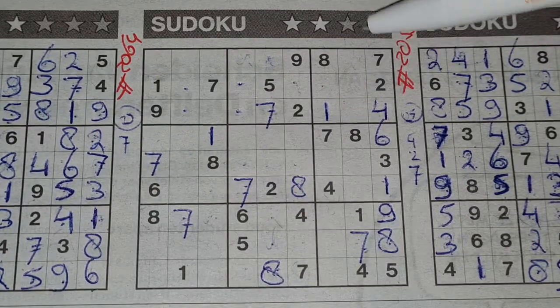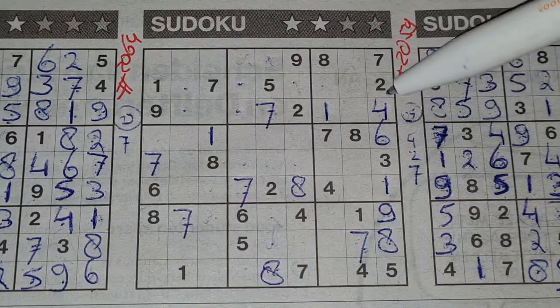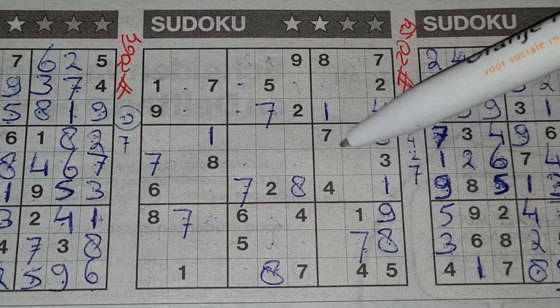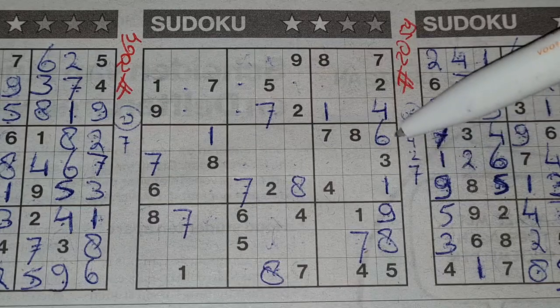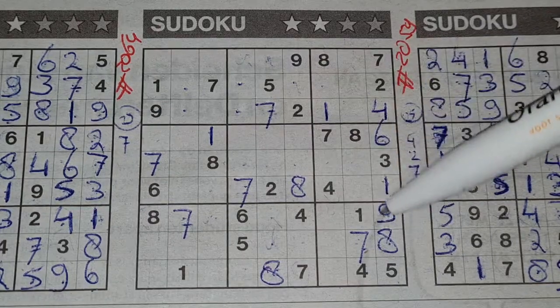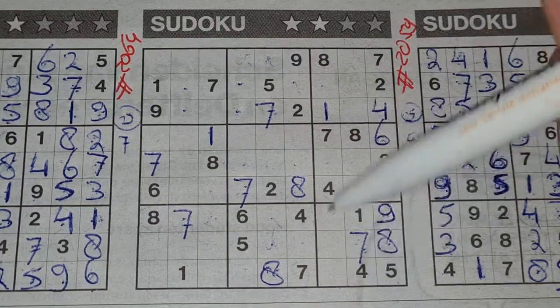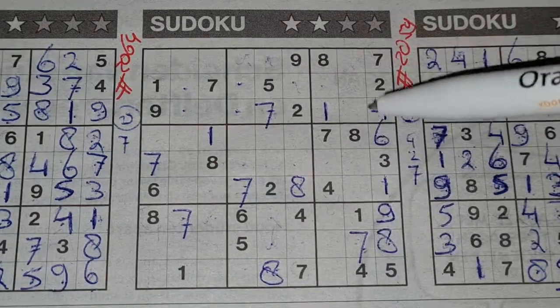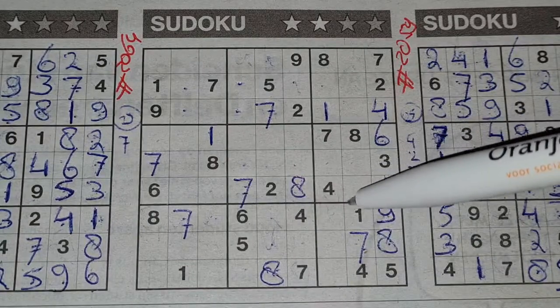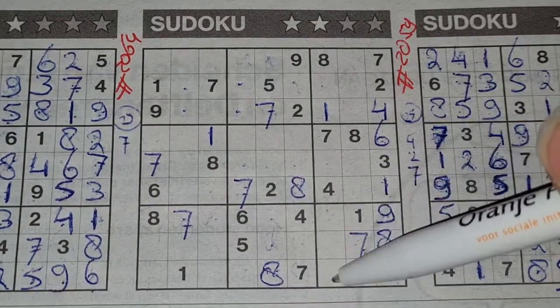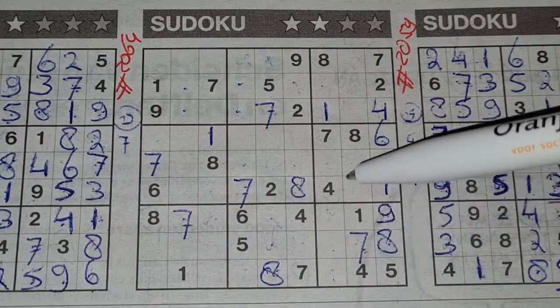How about 2, 5, 9? Yes. In this big square, 3 missing numbers. The 2 is missing, the 3 is missing, and the 6 is missing.